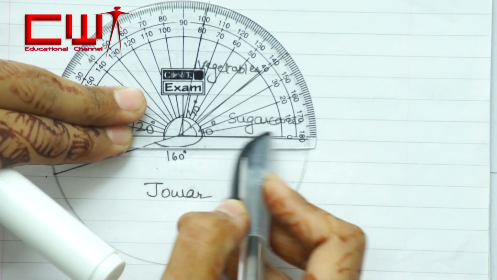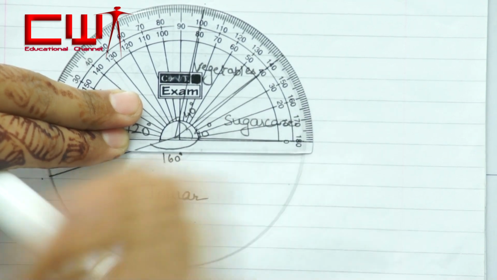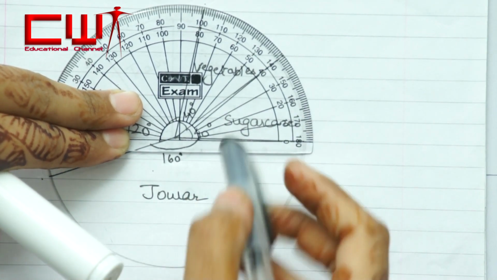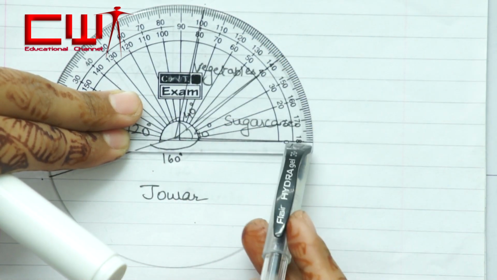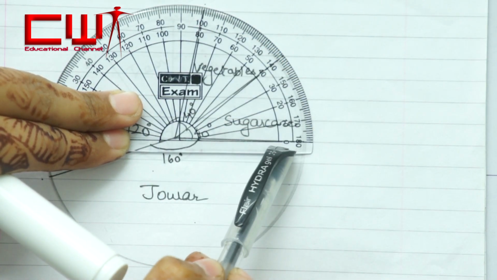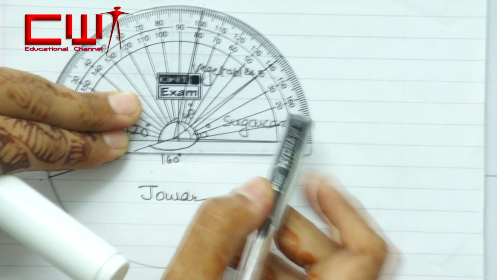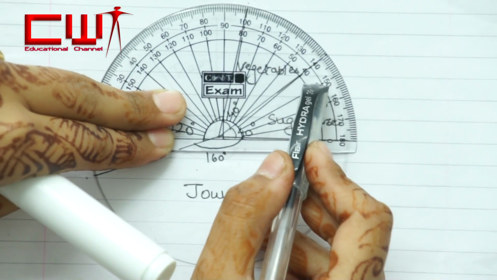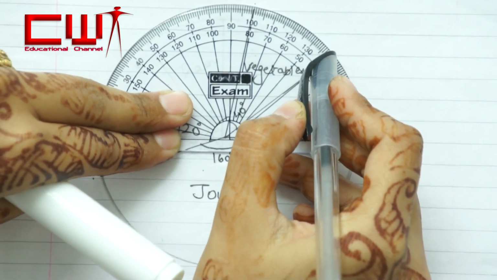From that center you will draw a straight line, and there are two circles given, the concentric inner circle and the outer circle. So your line will start from the inner circle 0. See 40 degrees: 0, 10, 20, 30, 40. You have 40 written, and outside it is written 140.